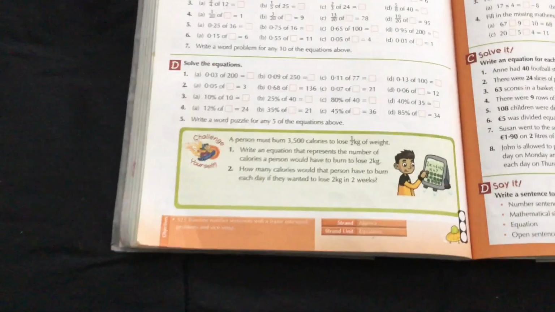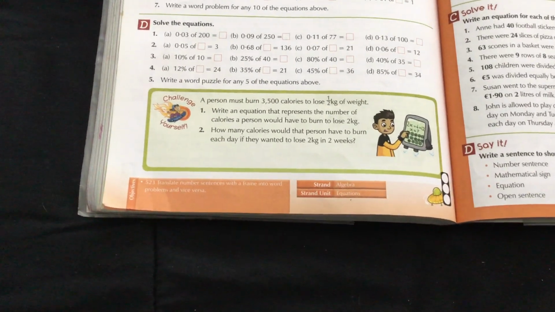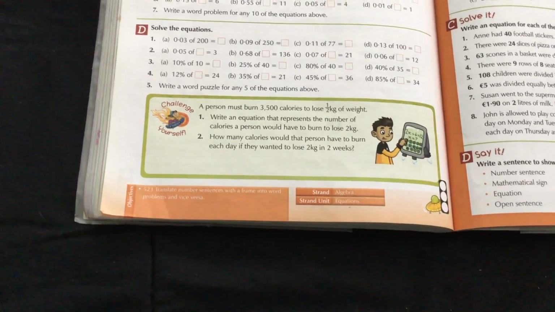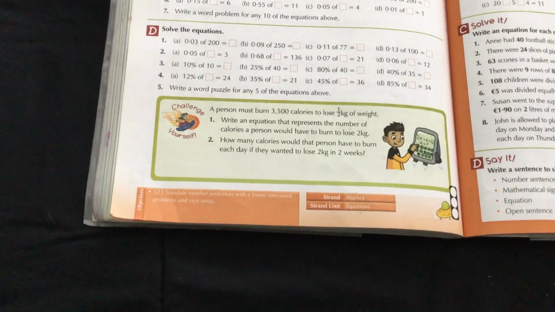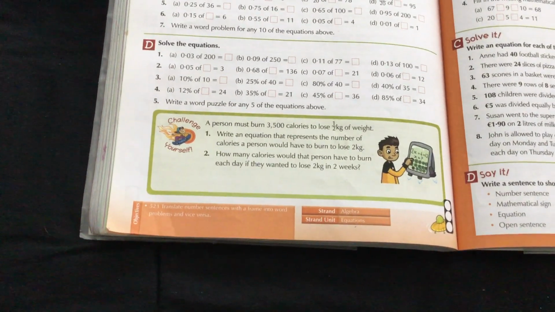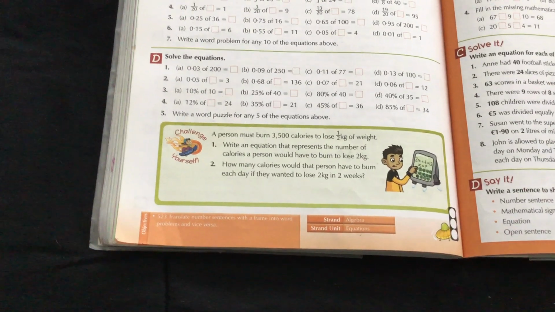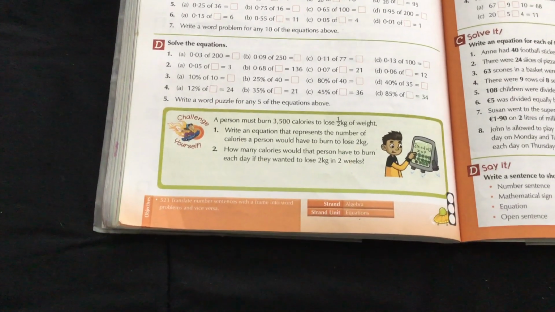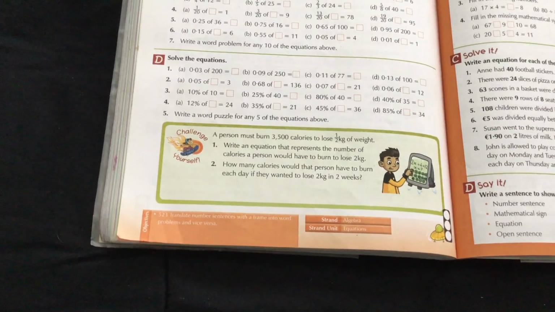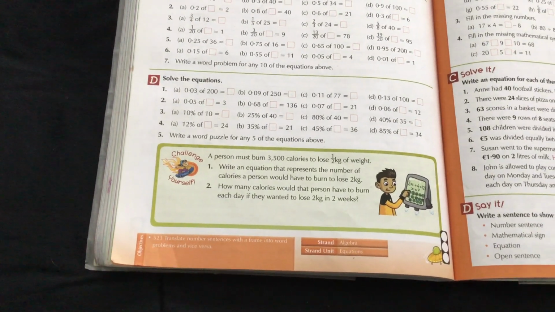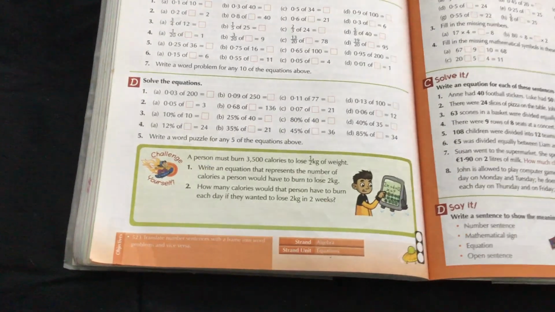And then, guys, if you want to challenge yourself: a person must burn 3,500 calories to lose half a kilo of weight, which, think about what's half a kilo anyway. Write an equation that represents the number of calories a person would have to lose to lose 2 kilograms. So you must look at the relationship between half a kilogram and 2 kilograms and work it from there.